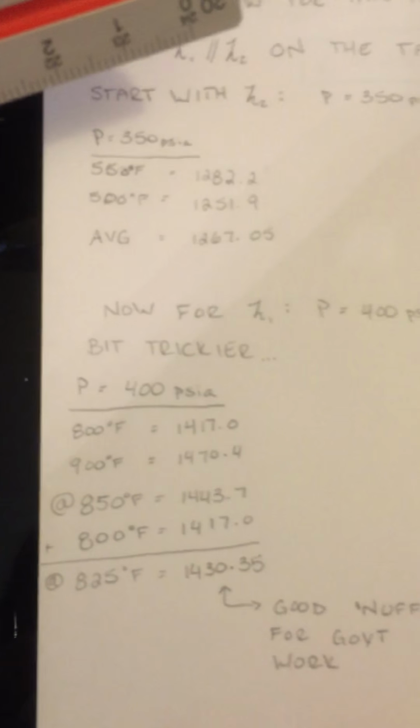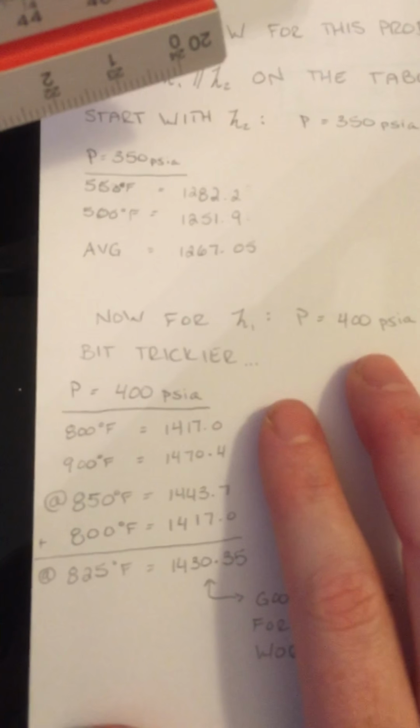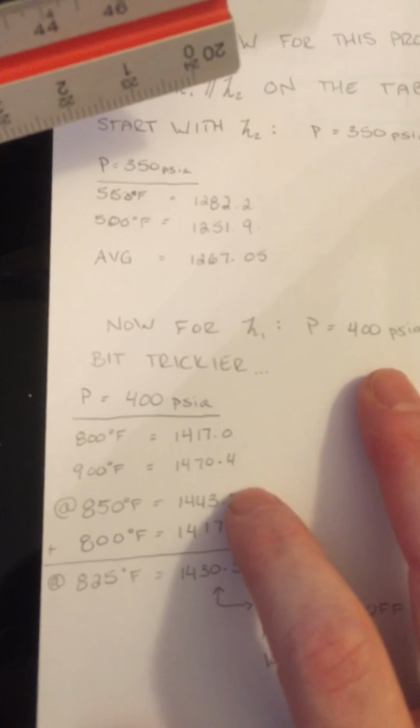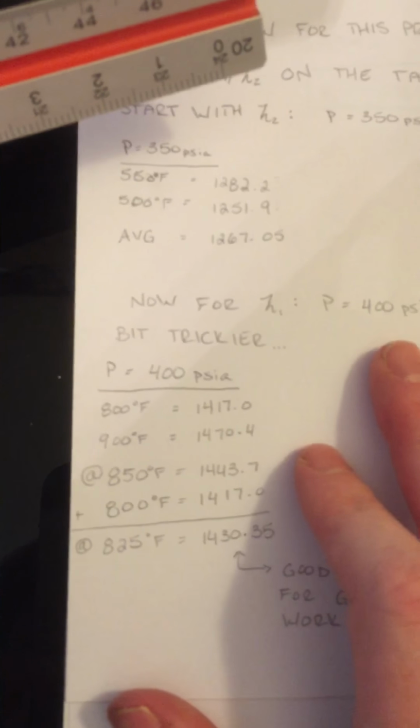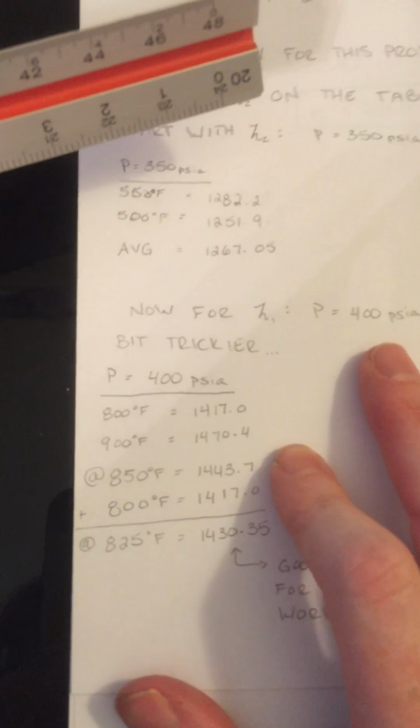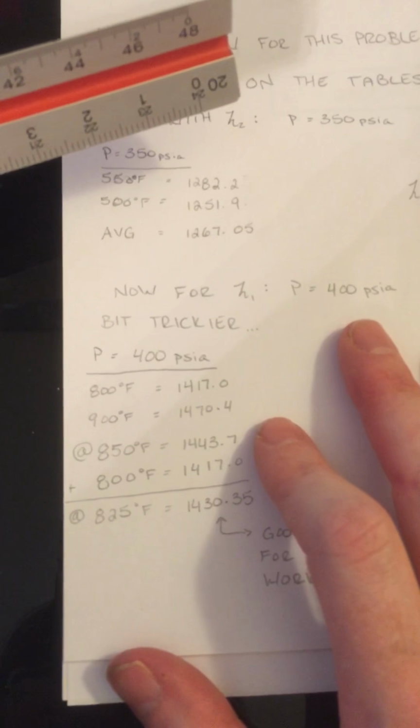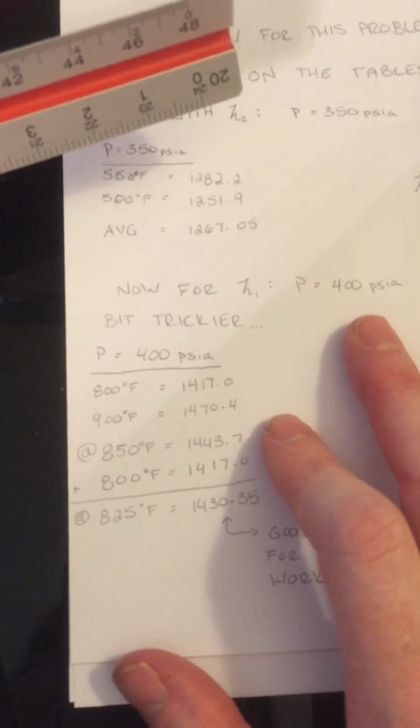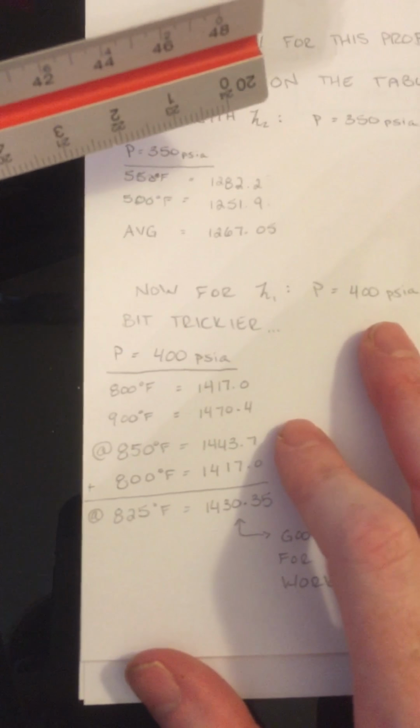So I started by averaging 800 and 900, which gives the enthalpy at 850 degrees, which is 1443. Then halfway between 850 and 800 is 825, so if you average those two together, you get 1430. It's good enough for me, 1425.